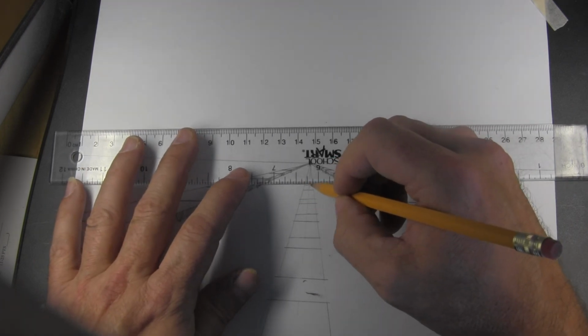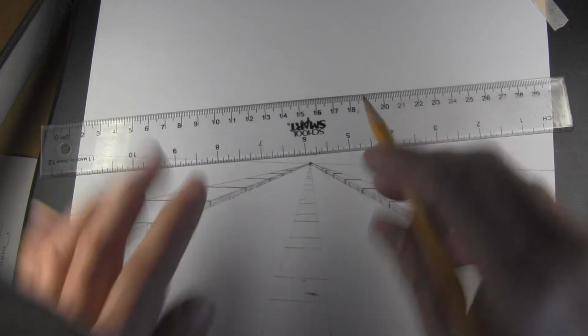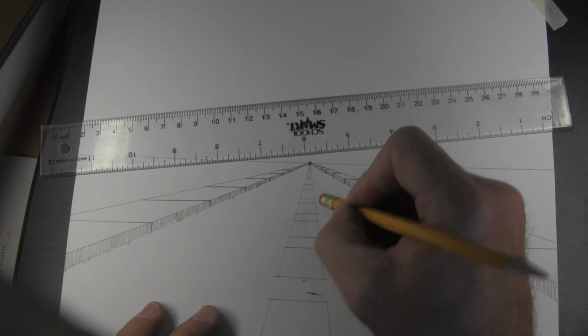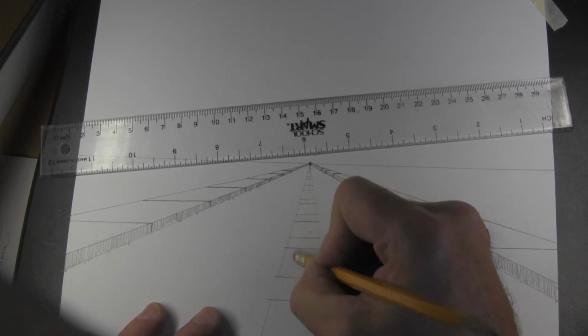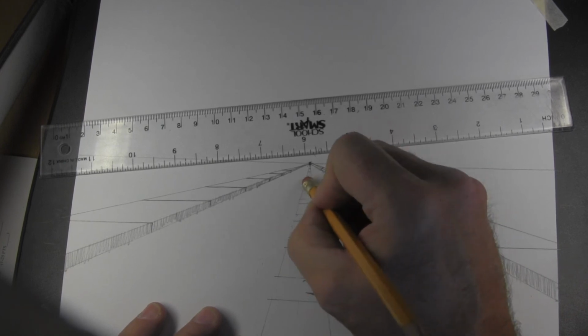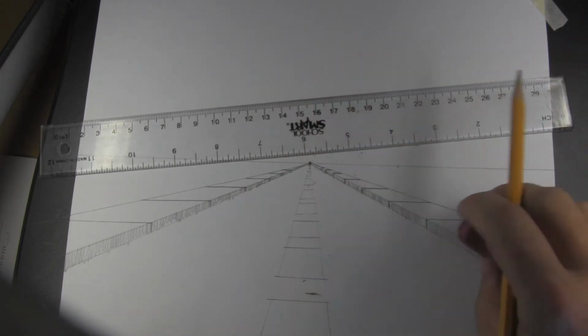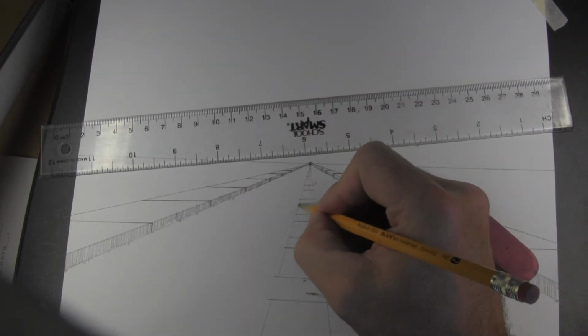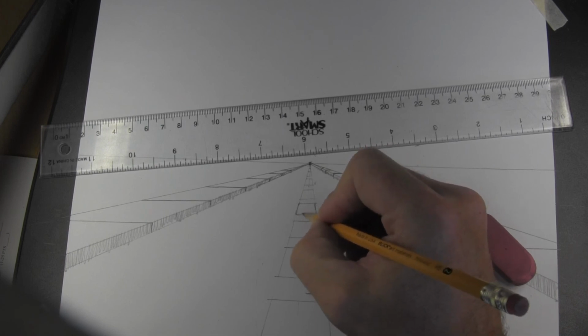And as you can see, what I get are these increments of lines which become the road divider. And clean up your lines after you're done so that it's easy to see, so that you don't get confused. And what you can do at this point is tidy it up a little bit so that you can see it.